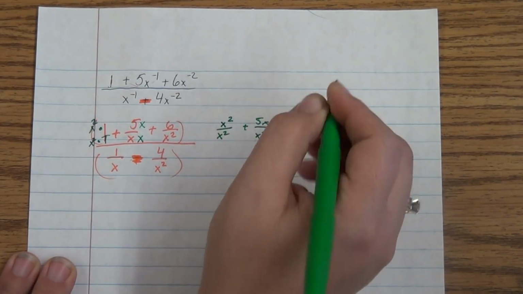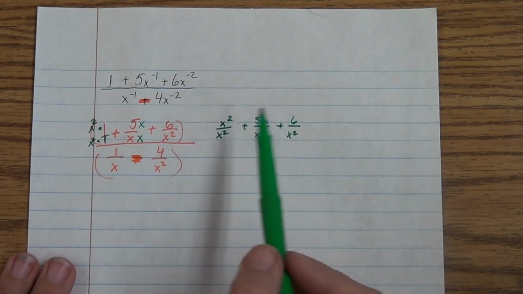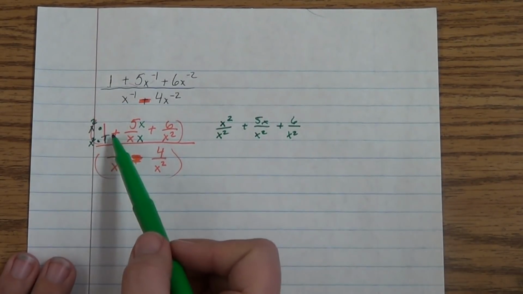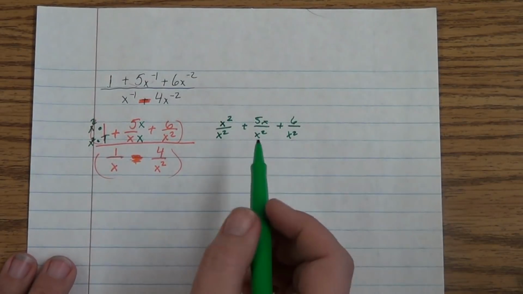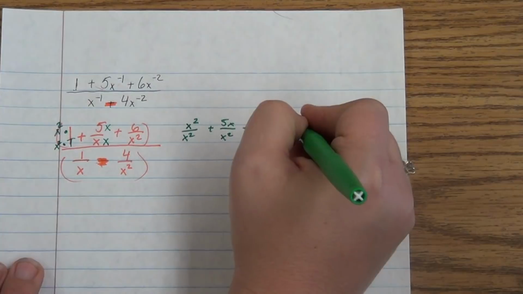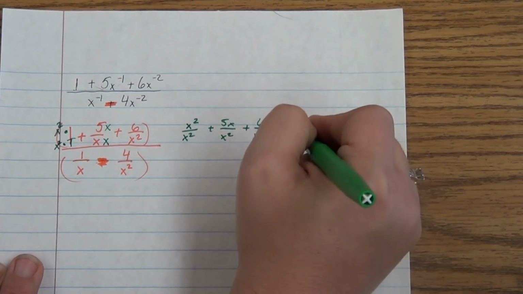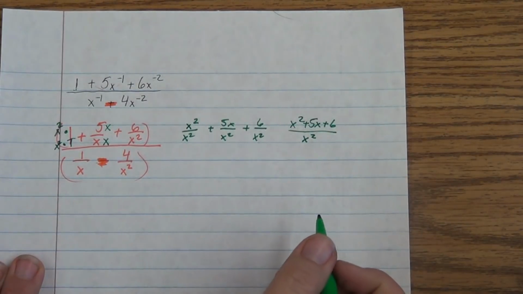x squared. Now you might be tempted here, ooh, look, those just look like they want to cancel. But think about it, if we cancel these, what are we going to end up with? What we just started with, that would be silly. So we want to go ahead and actually add here. So we have x squared plus 5x plus 6 over x squared.